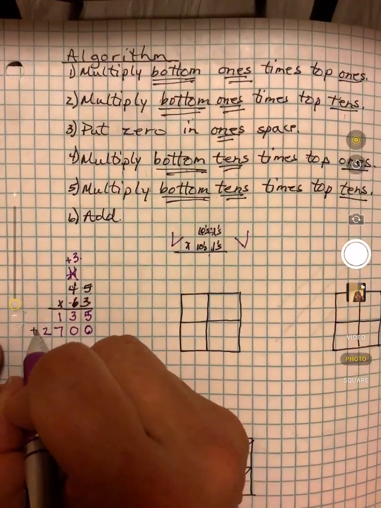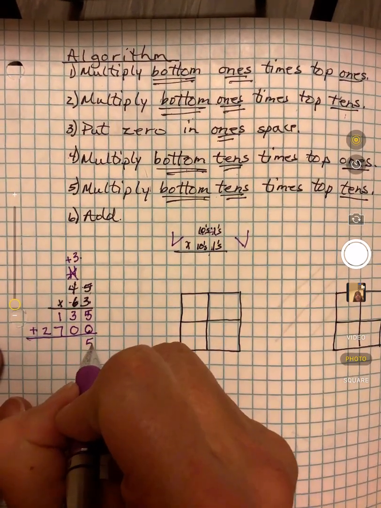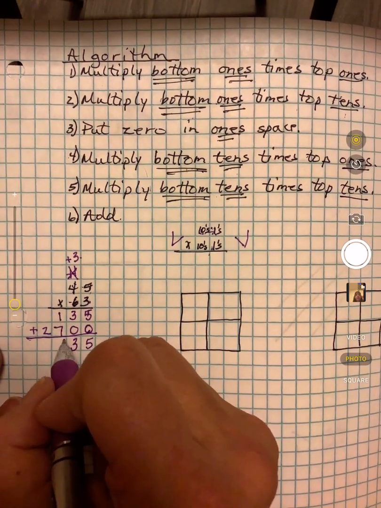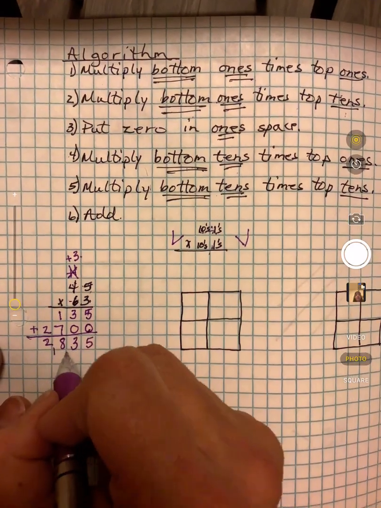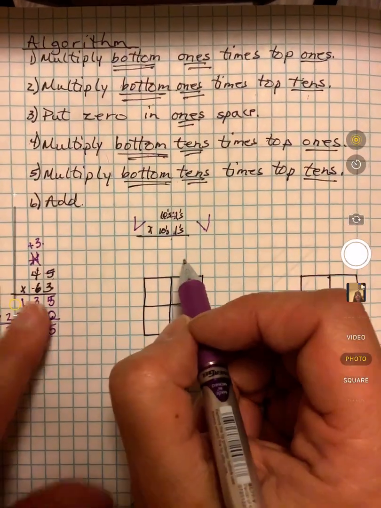And we add this. 5 plus 0 is 5. 3 plus 0 is 3. 7 plus 1 is 8. And then we bring down the 2. So 2,835. And I can do this the same way here.